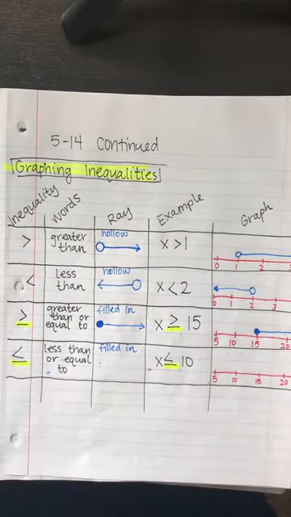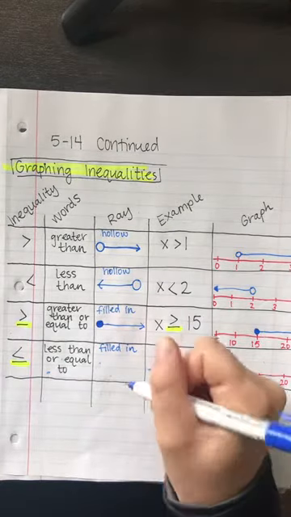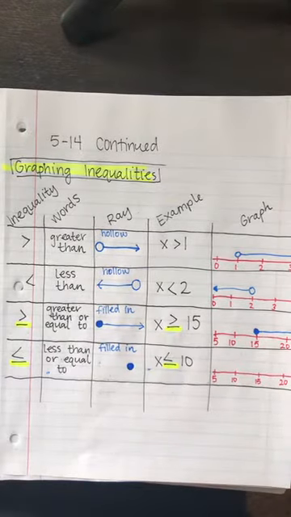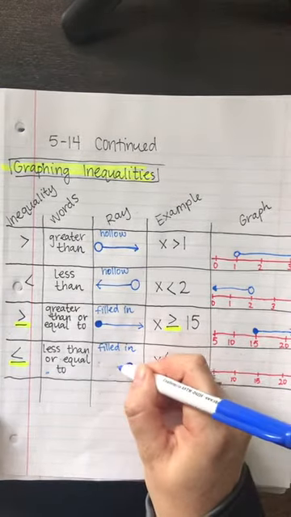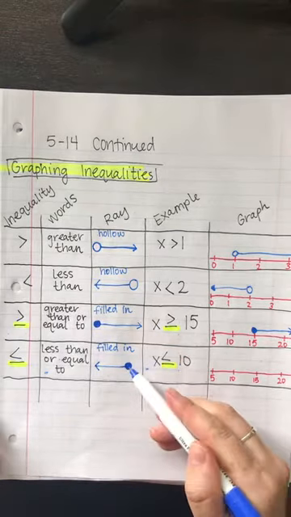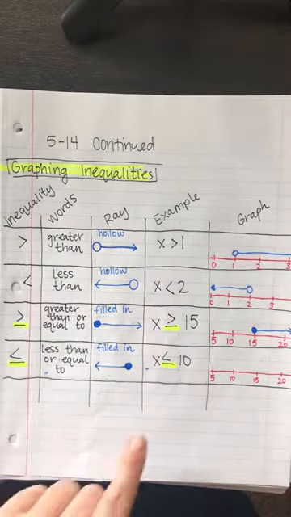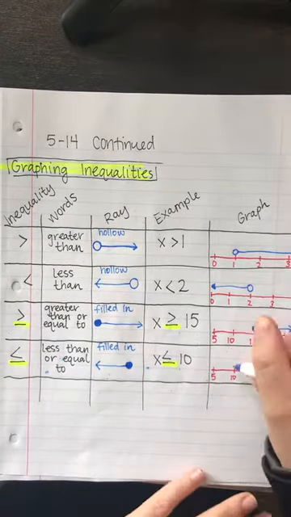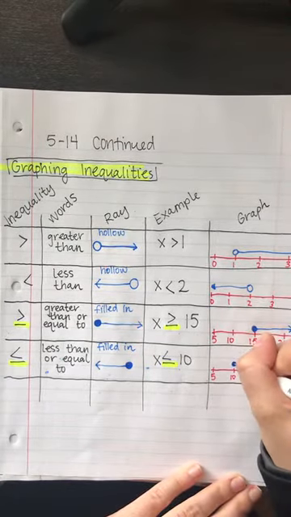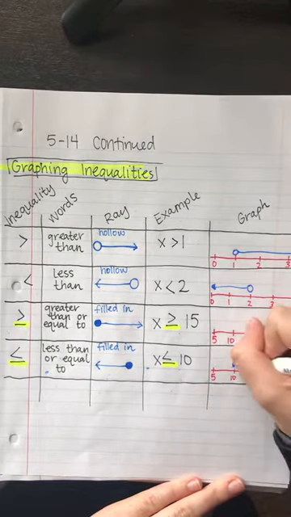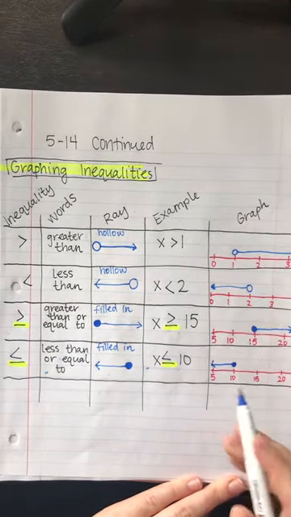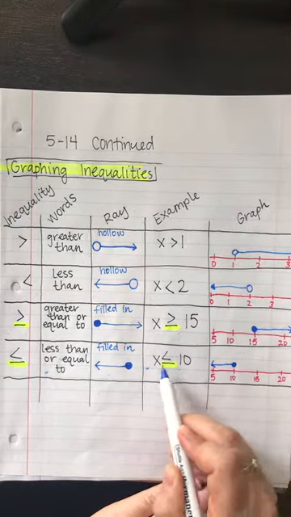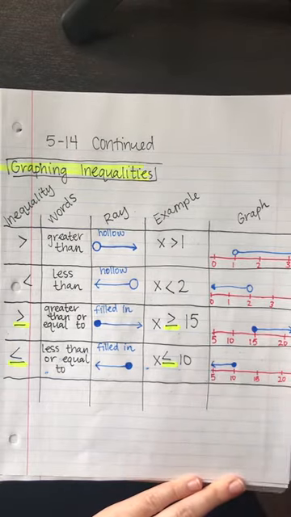And then same thing for less than or equal to. We're going to start with a filled in point, and it will travel to the left, just like less than did here. x is less than or equal to 10. So I'm going to put this point right here, and then it goes to the left, including everything that is less than 10. On and on with this arrow on the ray.